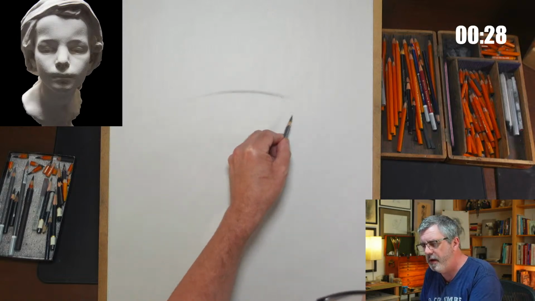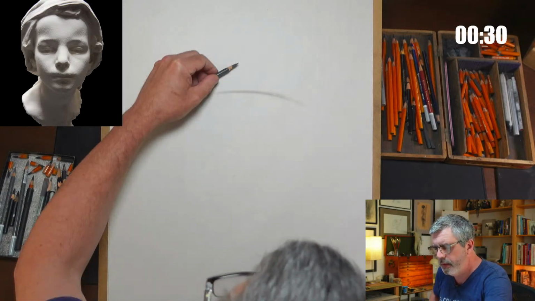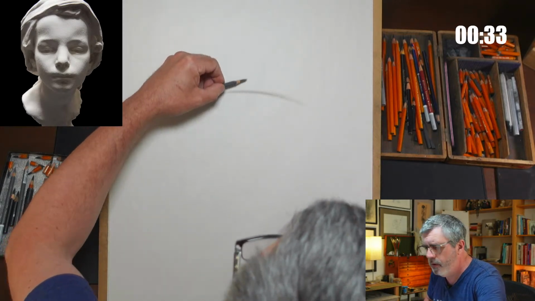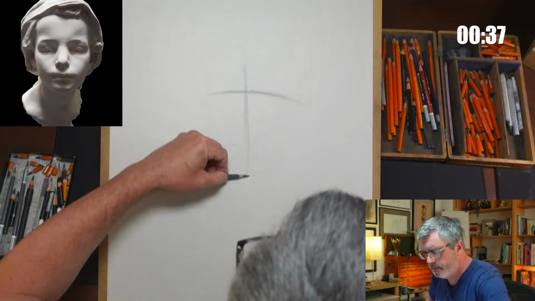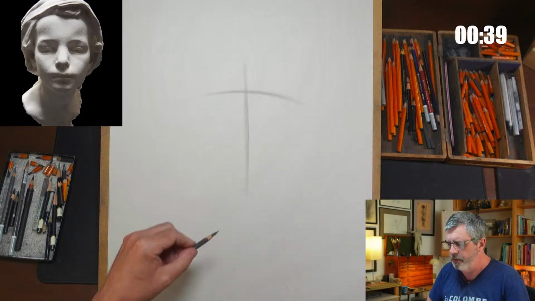Okay, let's find our eyebrow line. And straight away, this first image is obviously very, very straight on. So we want to find our center line.